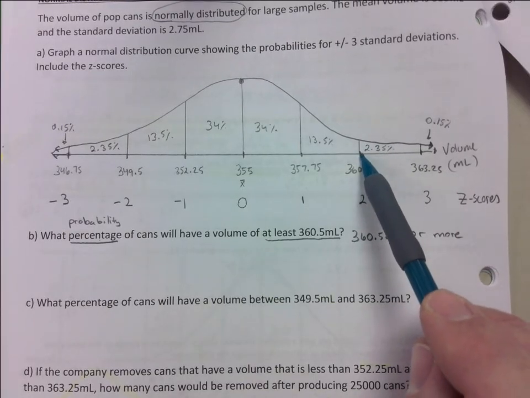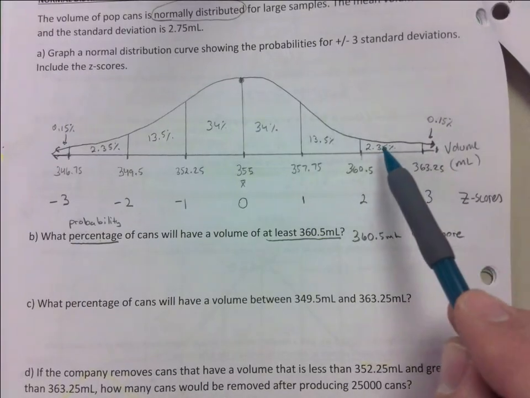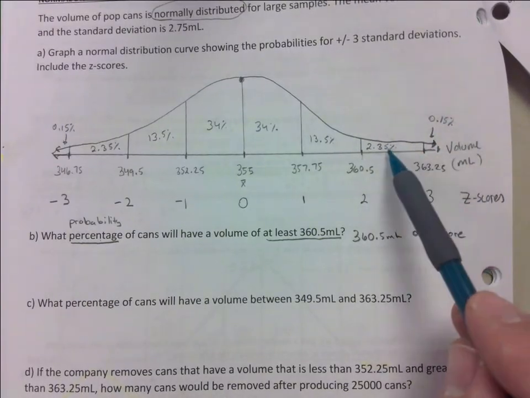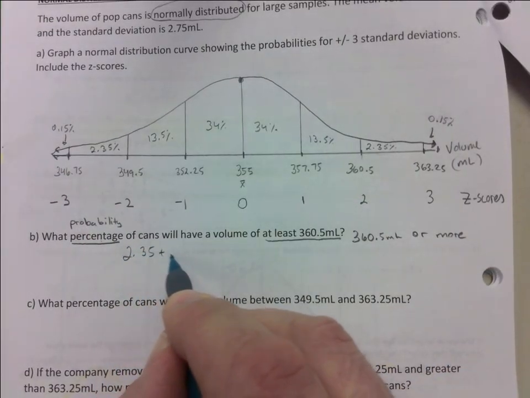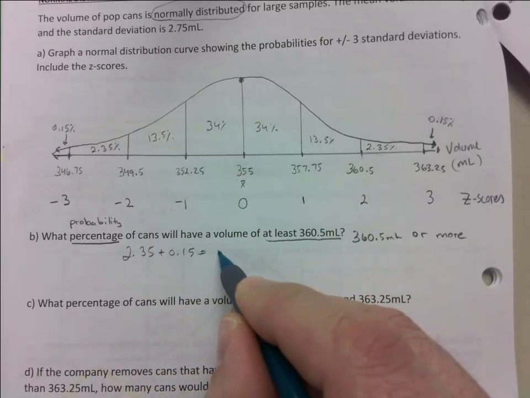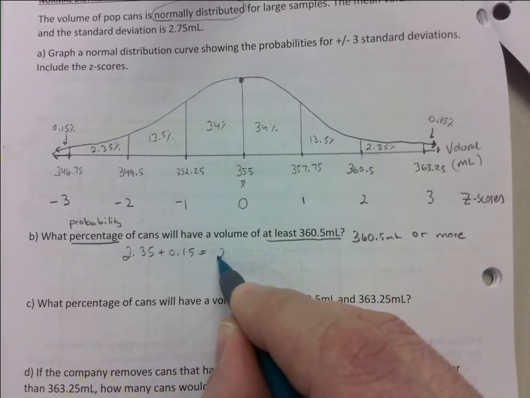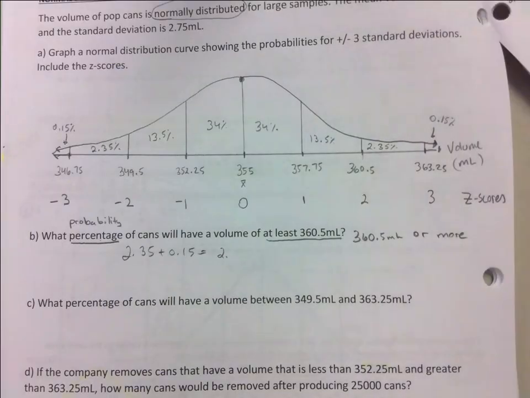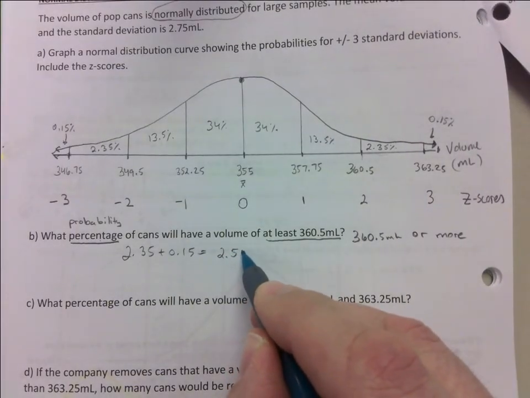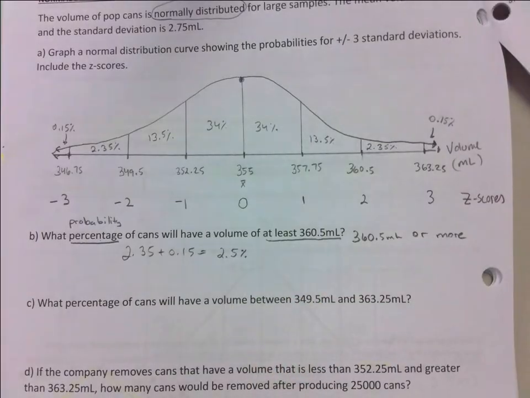So anything 360 or more. So you have to add up these two percentages there. I would like you to show me the work just in case you get it wrong. It's 2.5%. That's it. So have fun with it.